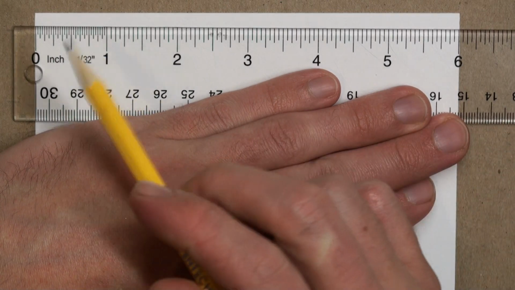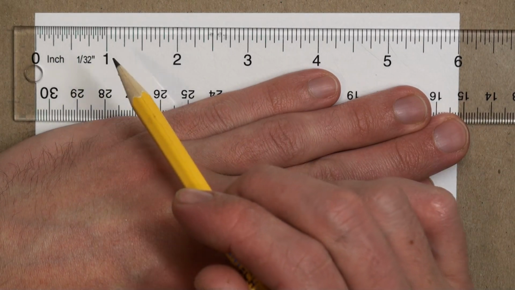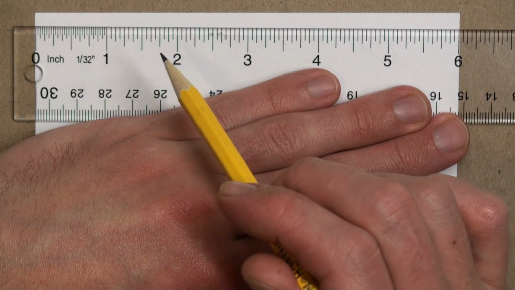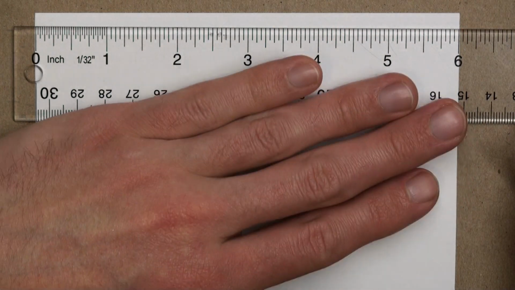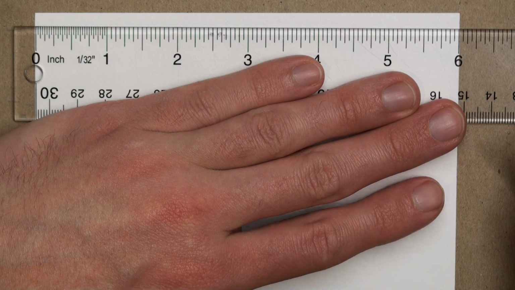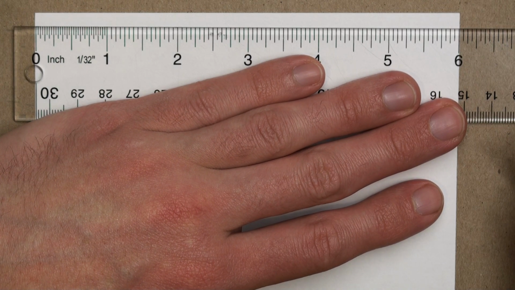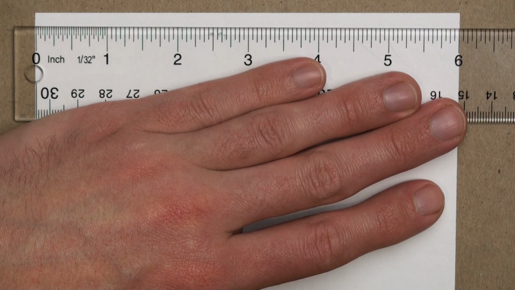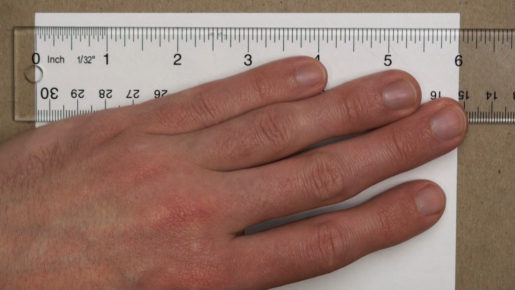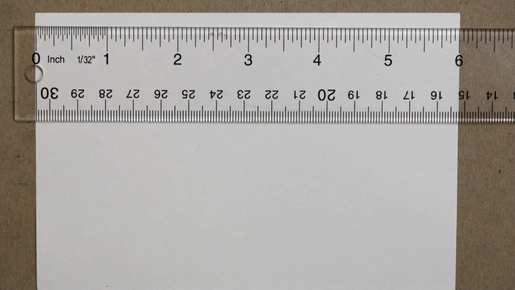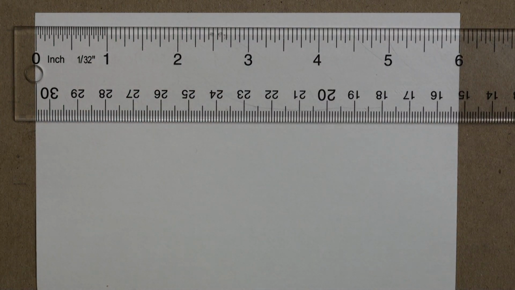And I would need 1, 2, 3, 4, 5 spaces in between them, on the edges, and then 3 in between. So with 2 inches left, if I divide that by 5, right? I get about 0.4 of an inch.